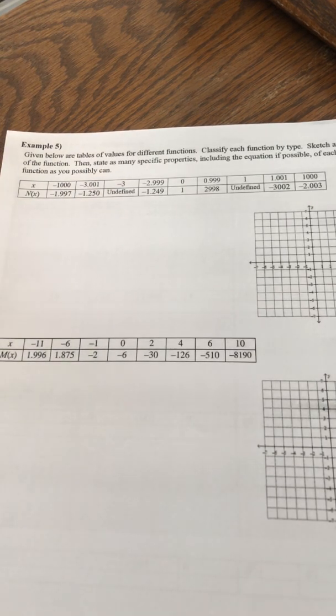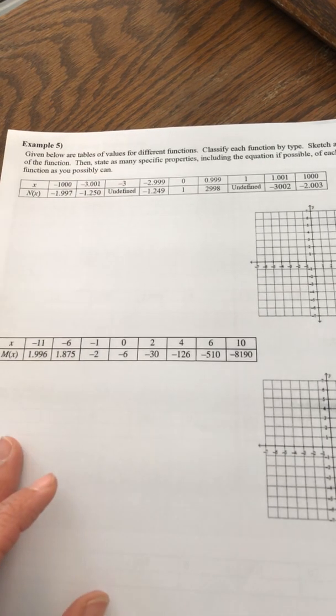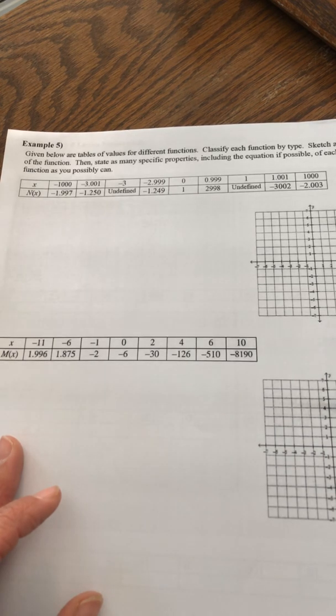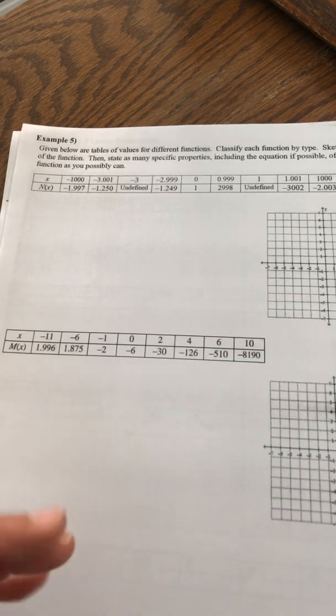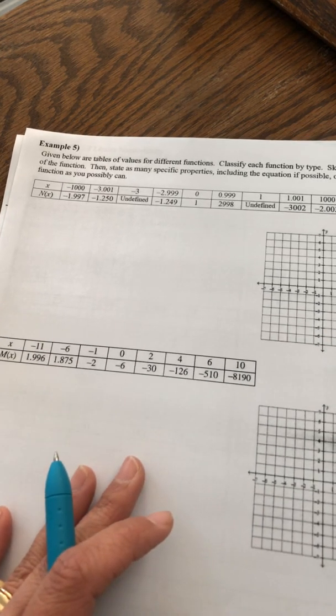We'll figure it out. All right, example 5. Given below are tables of values for different functions. Classify each function by type. Sketch a graph of the function, then state as many specific properties, including the equation, if possible, of each function as you possibly can. Okay, so let's just start looking at what we have on this table.